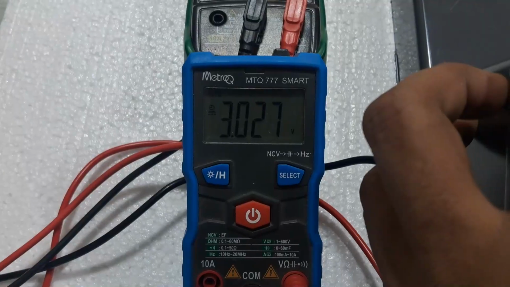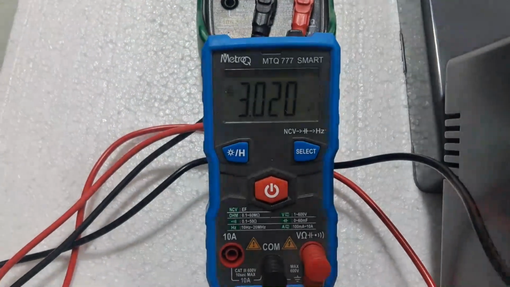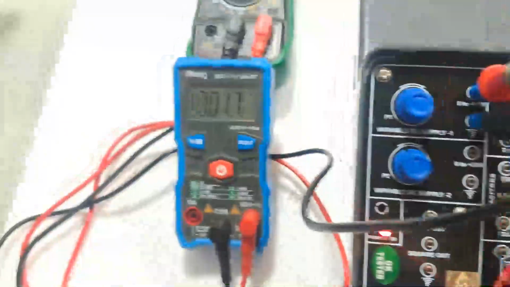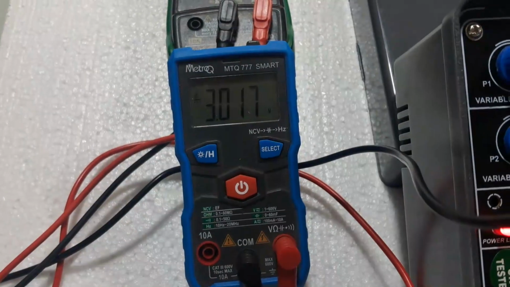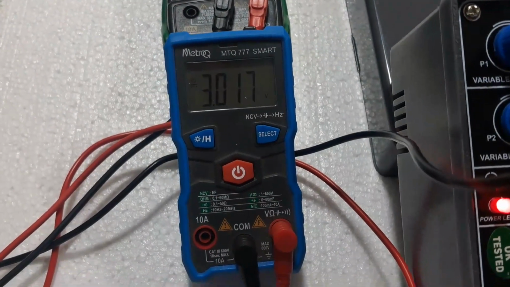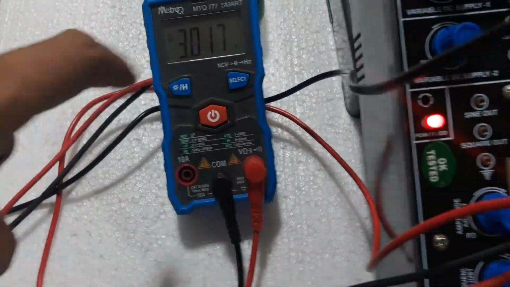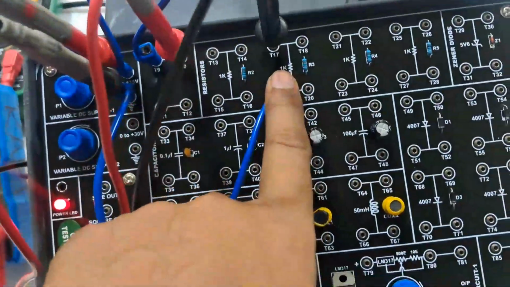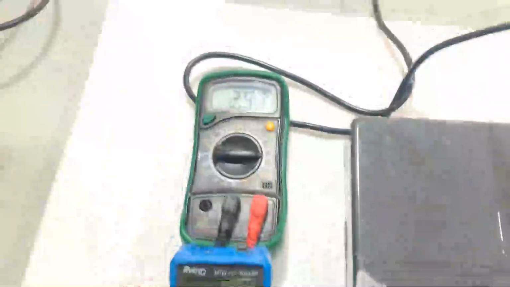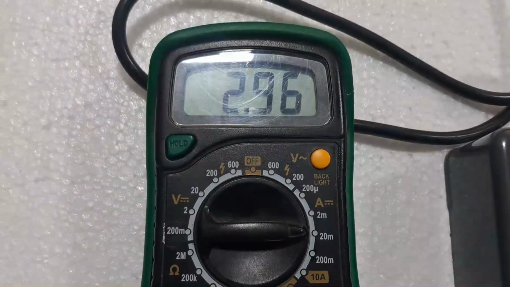Suppose I have given 3 volts. Resistor value is 1 kilo ohm. So the current would be I equals V divided by R. So 3 volts divided by 1 kilo ohm. So automatically your current would be 3 milliampere, which is observed over here.